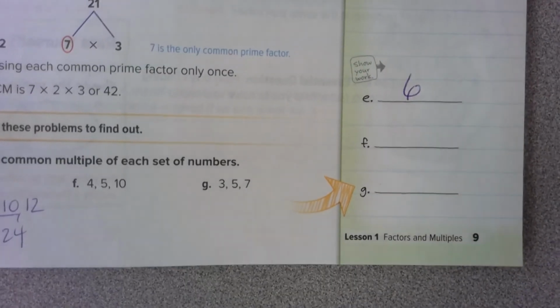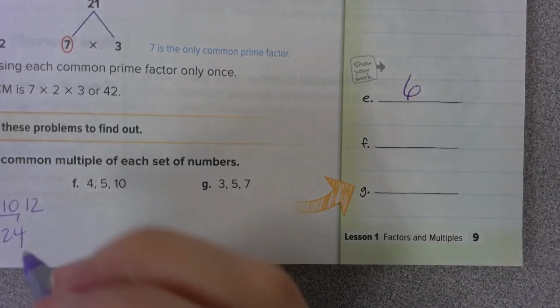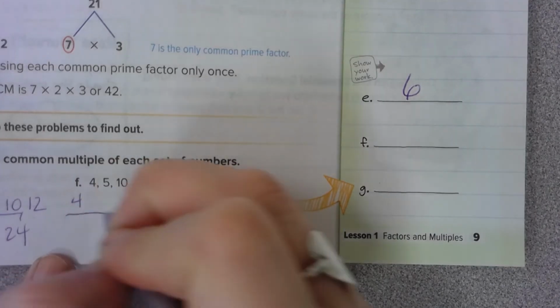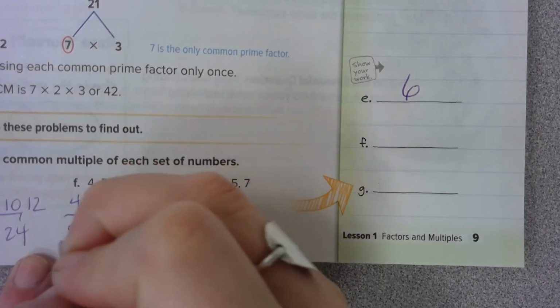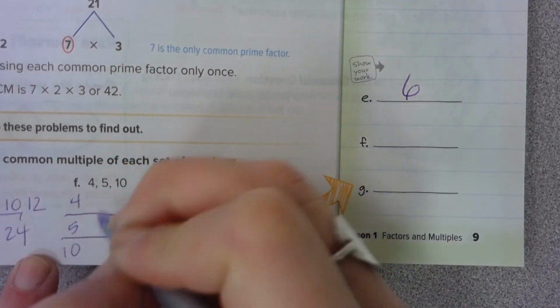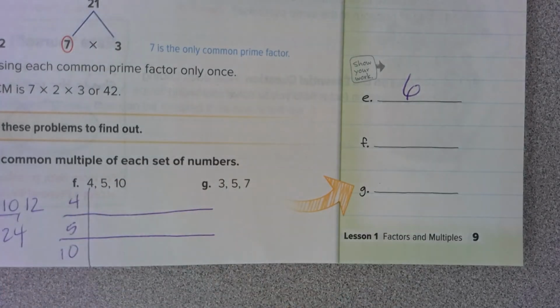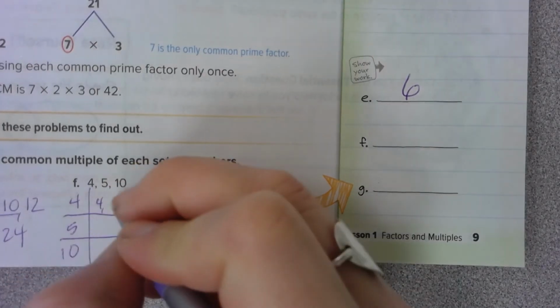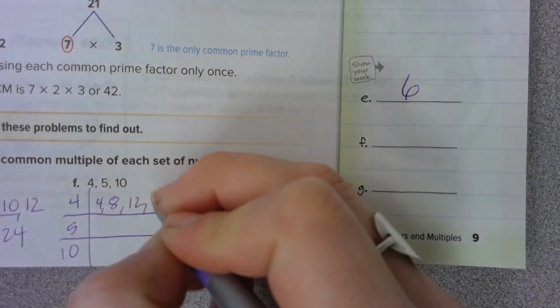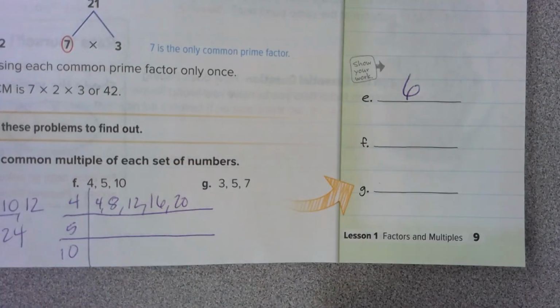Okay, now let's do 4, 5, and 10. So this one has 3 numbers, so that's why I did a practice problem of 3 in our little notes booklet. So when we count up by 4s, we have 4, 8, 12, 16, 20. I'm probably just going to stop there. If we need to add more, we can.